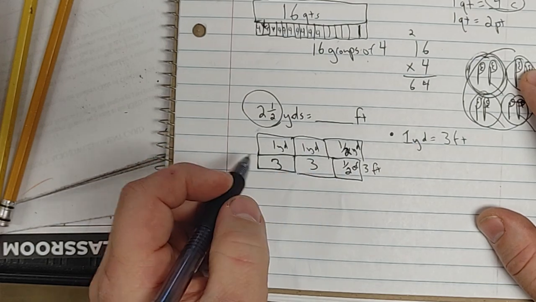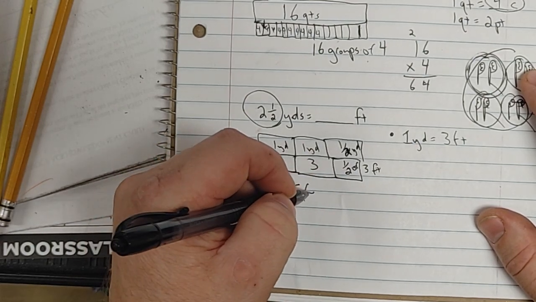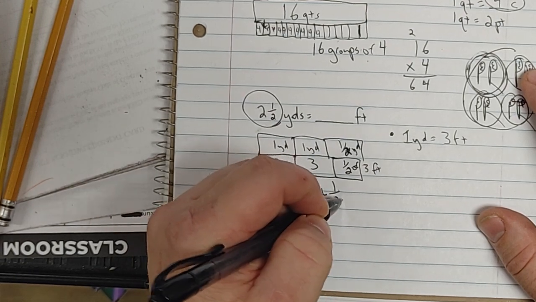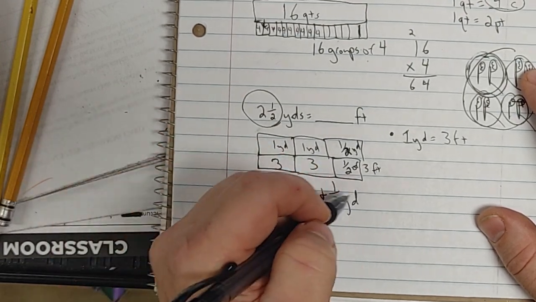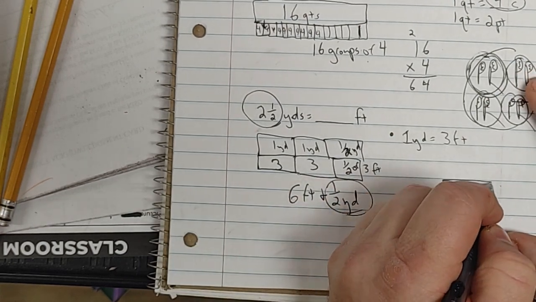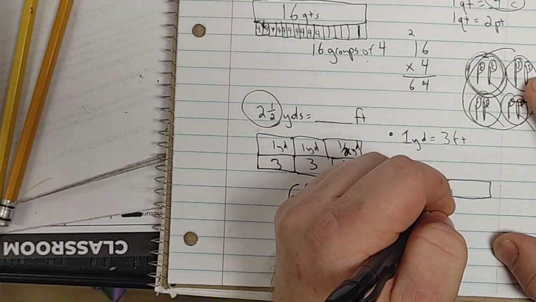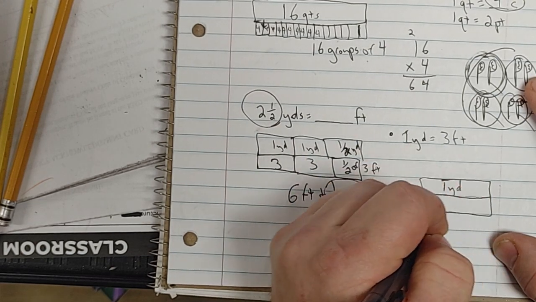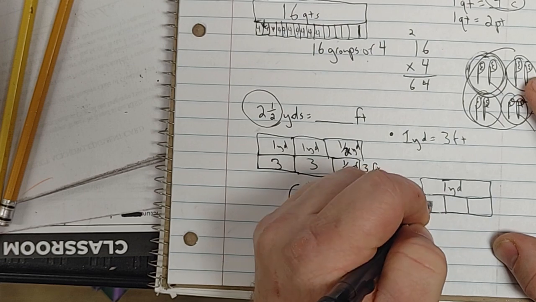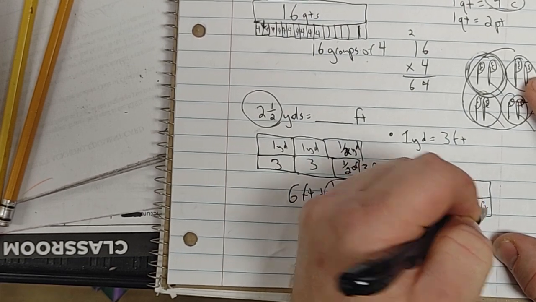Okay, so what does that mean? Well, it means that we have a total of 6 feet for sure, and half a yard. Well, good. That doesn't help us too much with this half thing, right? Let's draw a diagram to see if this will help us. We know that 1 yard is how many feet? Well, 3 feet, right? 1 foot, 1 foot, and 1 foot.